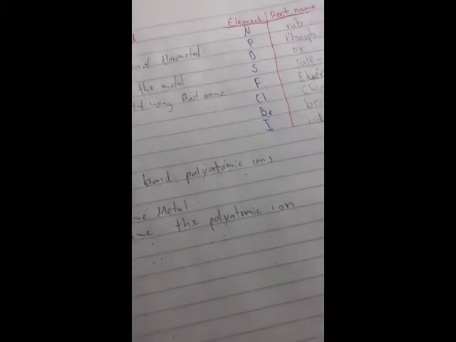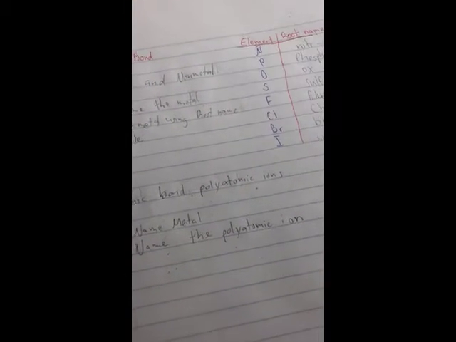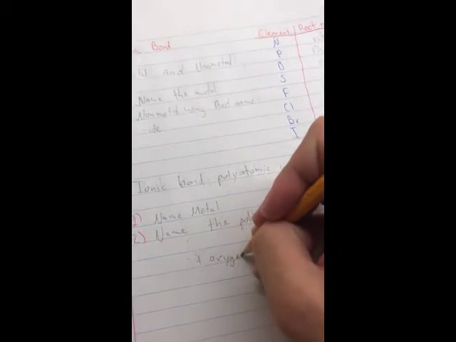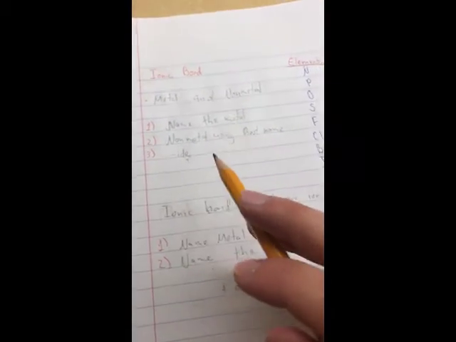Polyatomic ions, as you know, have a non-metal and oxygen. So instead of ending with IDE as you do on ionic bonds, here you have to end with ite or ate.